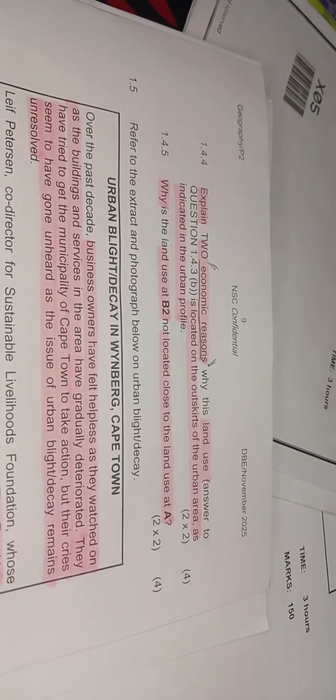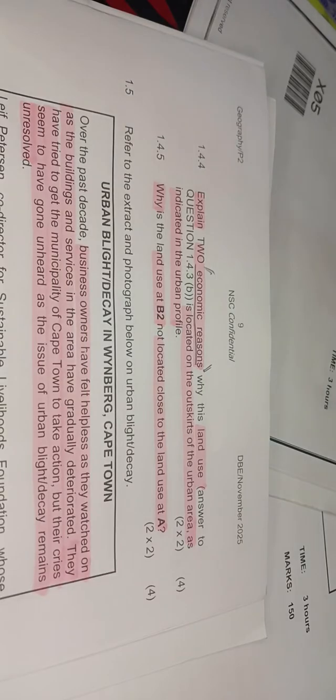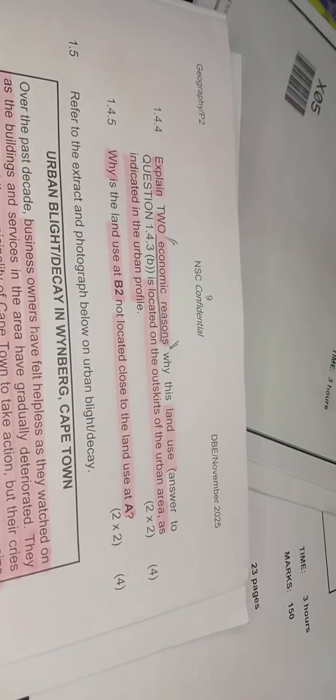Explain the economic reasons. I want you to be guided by these economic reasons why this land use is located on the outskirts of the urban area, as indicated in the urban profile. In 1.4.3 we have said that it is the heavy industry. Why is it located away, on the outskirts of the urban areas? There is cheap land. That's correct. Availability of cheap land. Okay. What else?